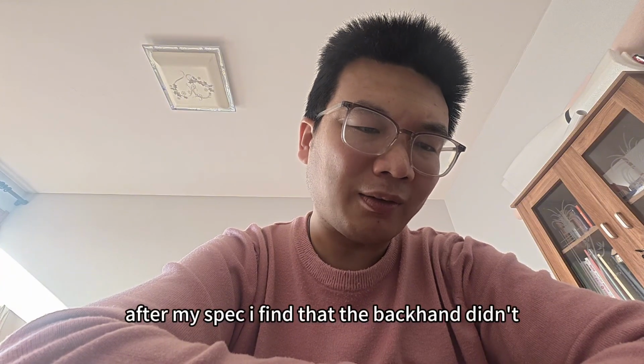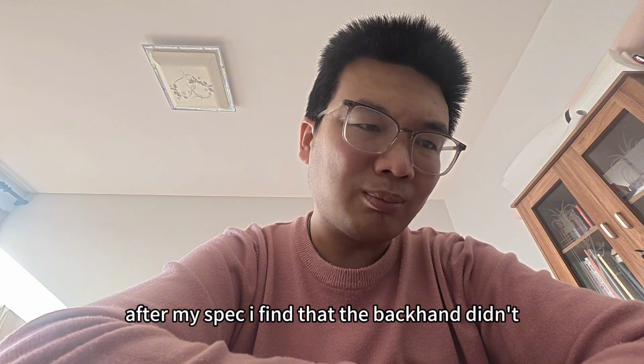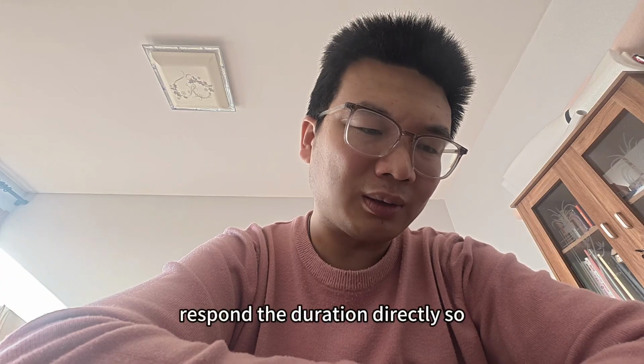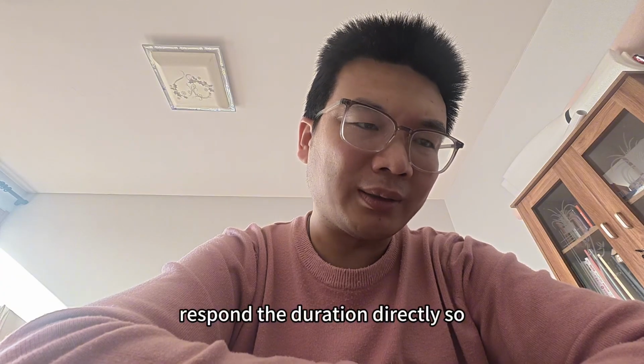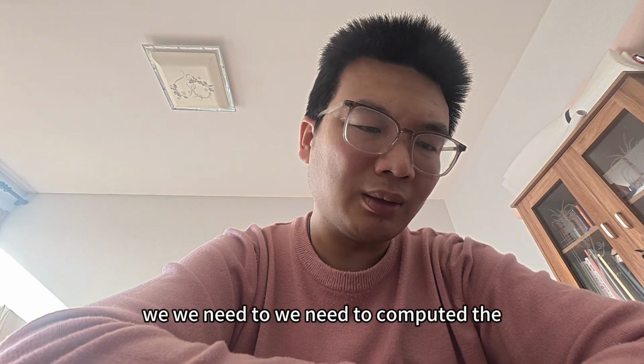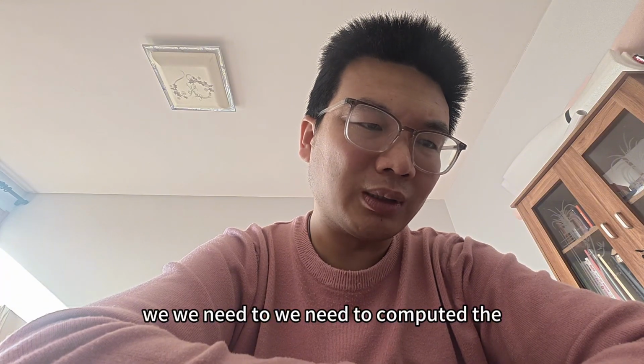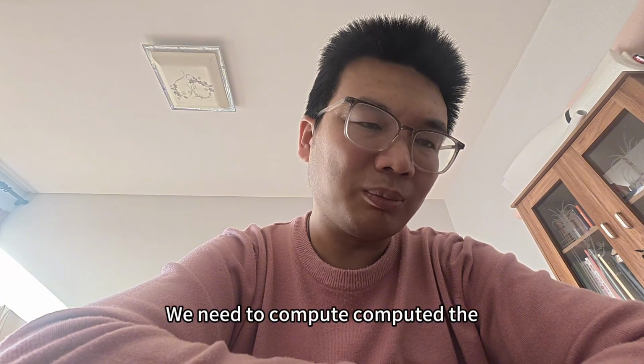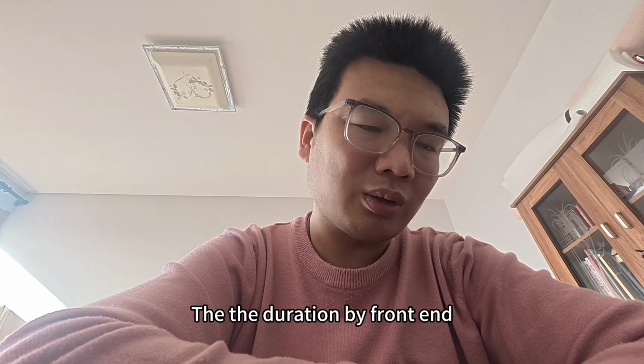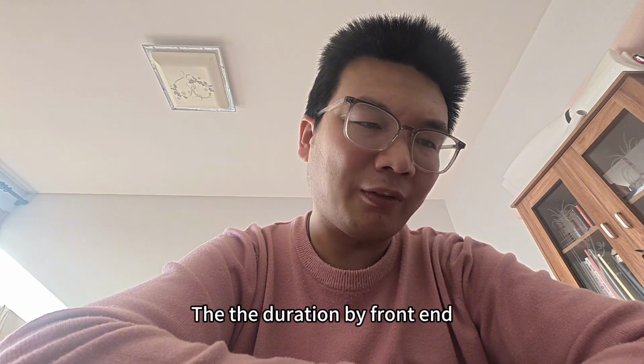After reading the spec, I found that the backend didn't respond with the duration directly, so we needed to compute the duration on the front end.